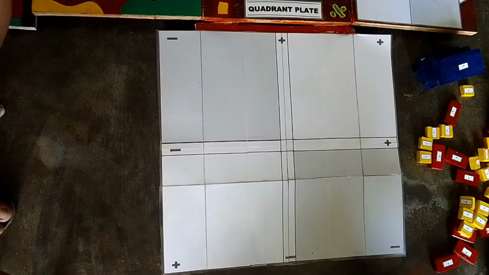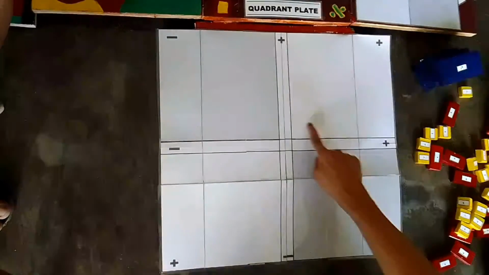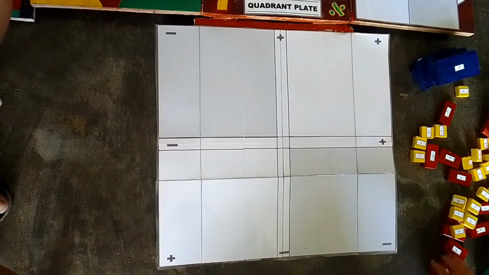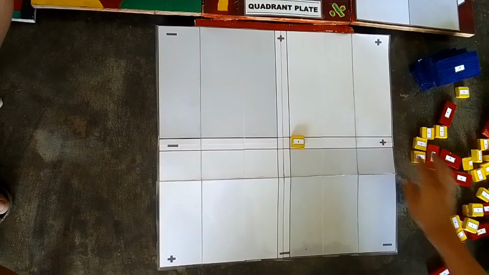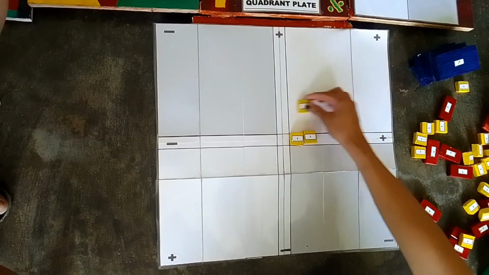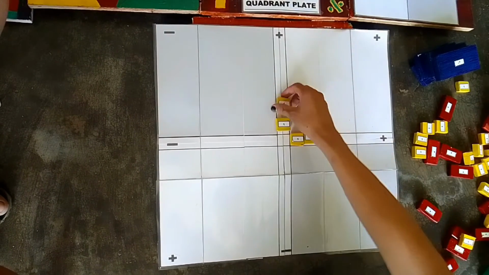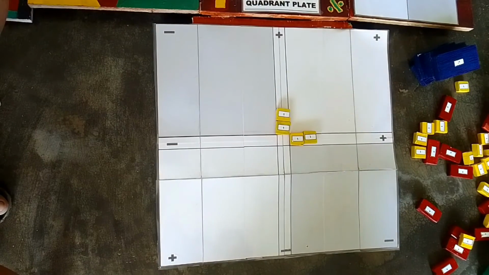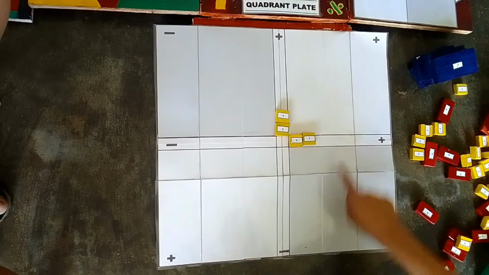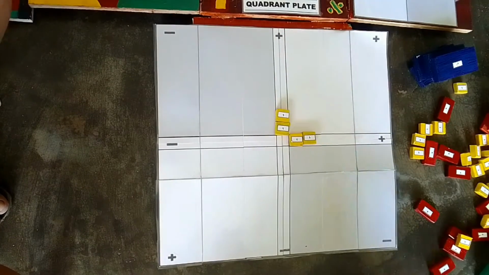Next is multiplying positive integers. In multiplying positive integers, we will use the first quadrant. For example, we multiply 2 and 2. The factor track, we place 2 tiles for positive 2 on the x-axis, and 2 tiles for positive 2 on the y-axis. And as we can notice, the product lands on a positive part, indicating that the product is positive.